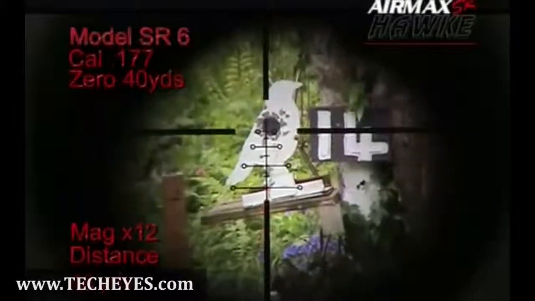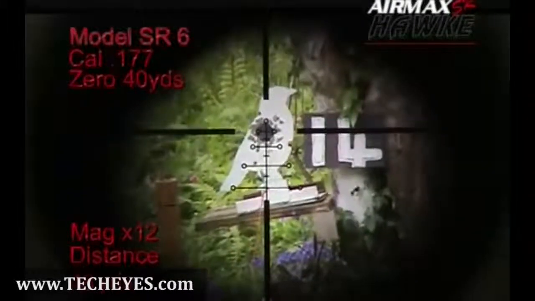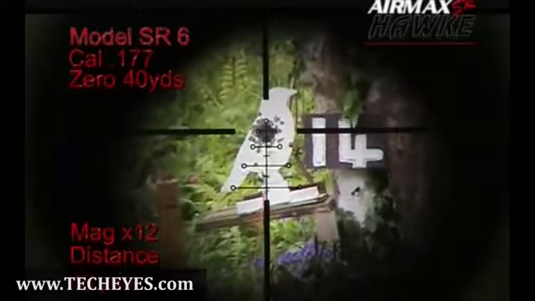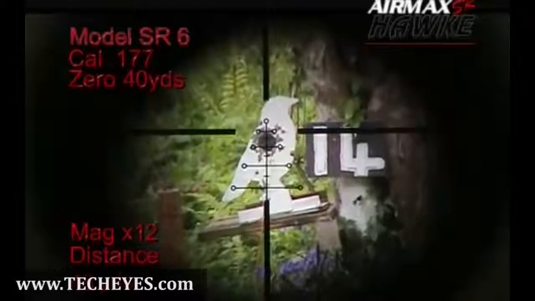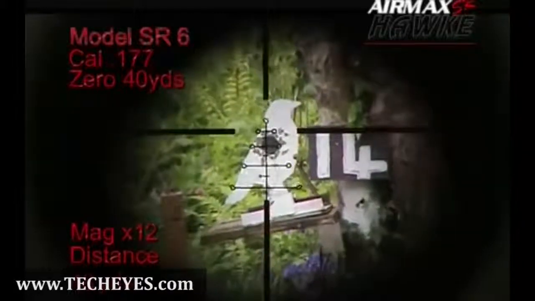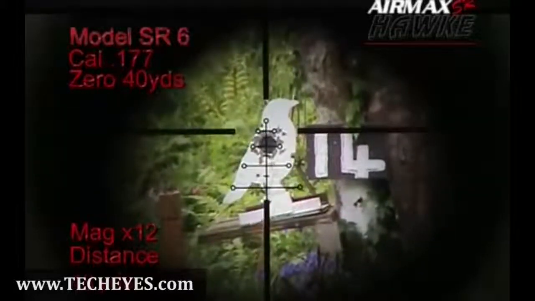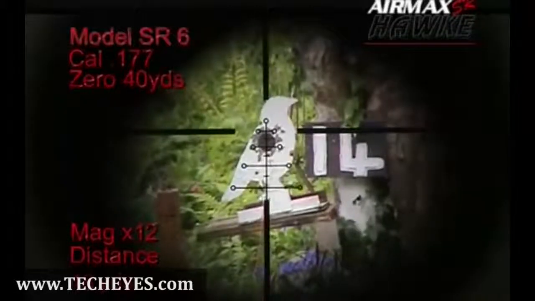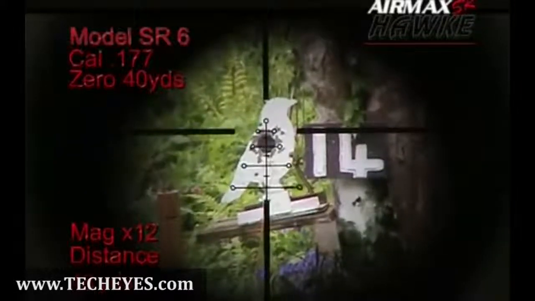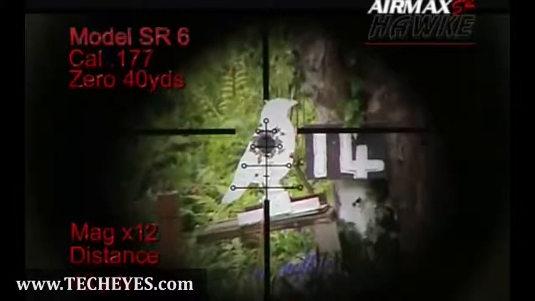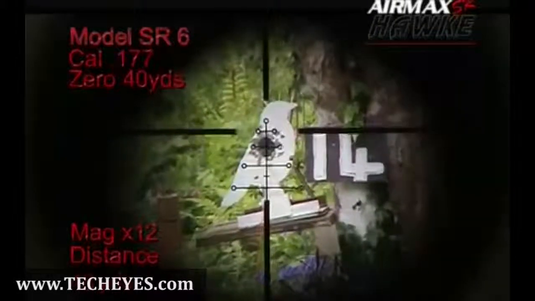Now this target's about 47 to 48 yards away. I've got a 40-yard zero on the crosshair, so I need to raise the rifle up slightly, and the pellet should land somewhere between the 45-yard hash mark on the reticle and that 50-yard line that's in the kill area at the moment.